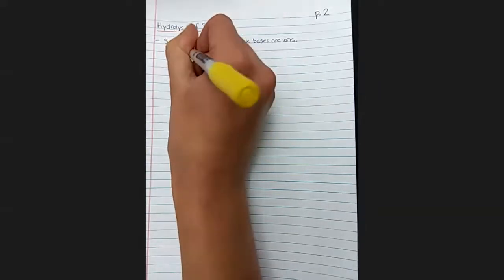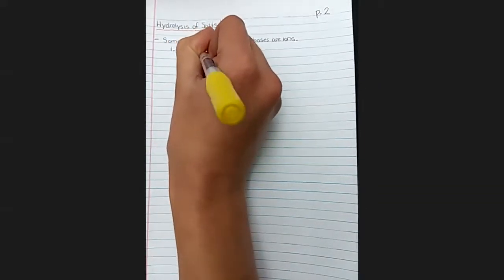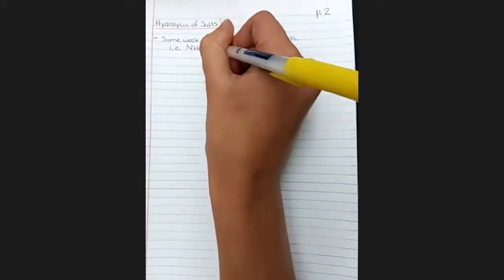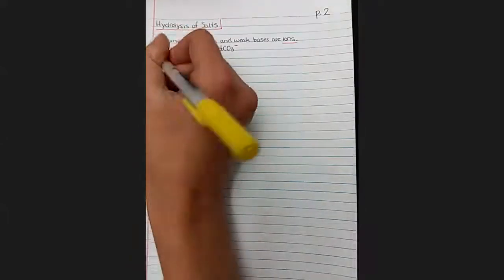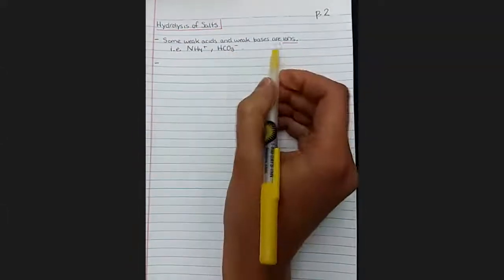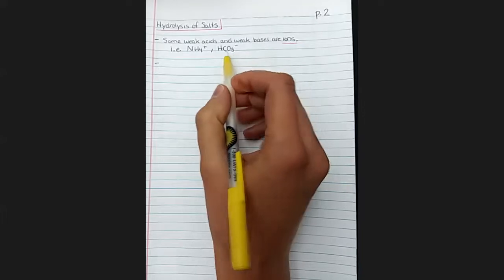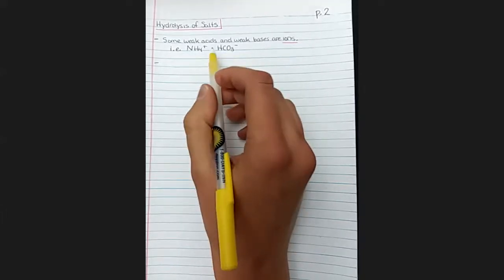A weak acid with a charge, ammonium, NH4+, and a weak base with a charge, HCO3-, bicarbonate. And we know that all of these things have to get into solution somehow, and you cannot add an ion to solution. They don't exist as solids. Solids are neutral.